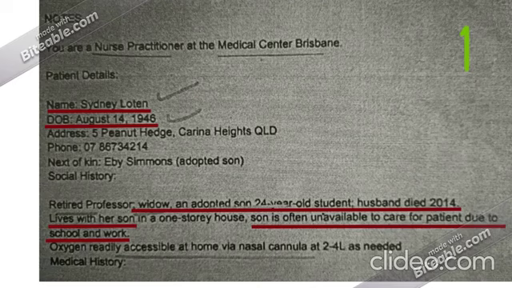Then we will go to the social history. Retired professor, widow, we need it. An adopted son, 24 years old student, that one we need. And husband died 2014. Lives with her son in a one-story house. Son is often unavailable to care for the patient due to school and work. So that one we have to underline. Oxygen readily accessible at home through nasal cannula at 2 to 4 liters as needed.